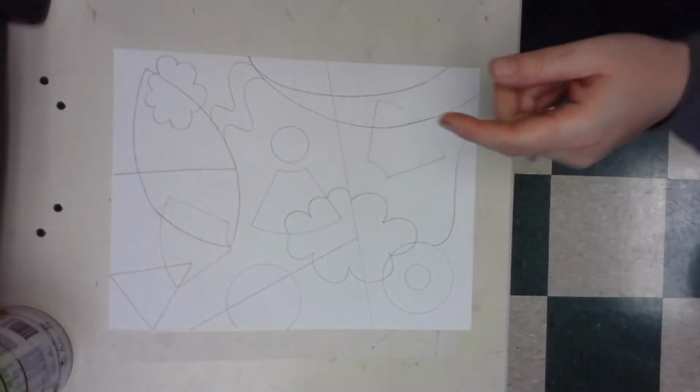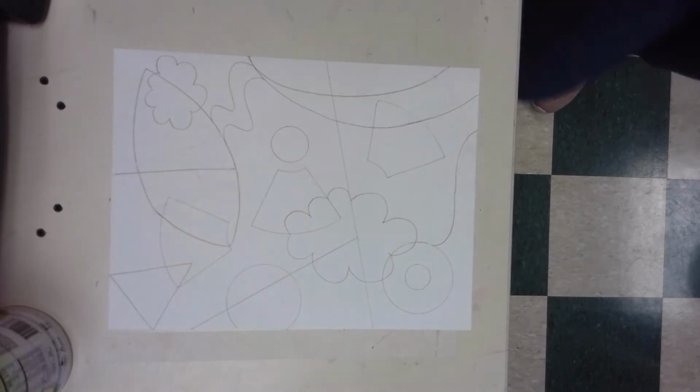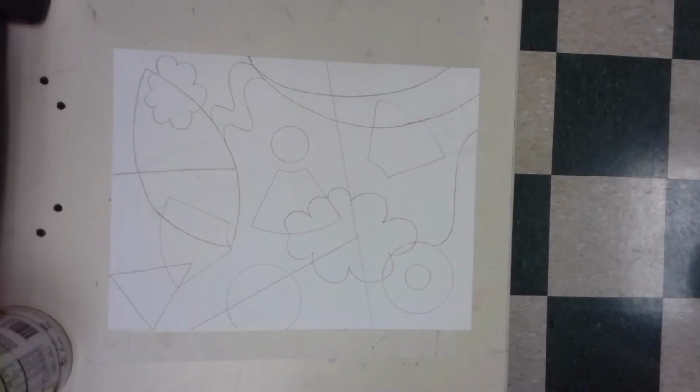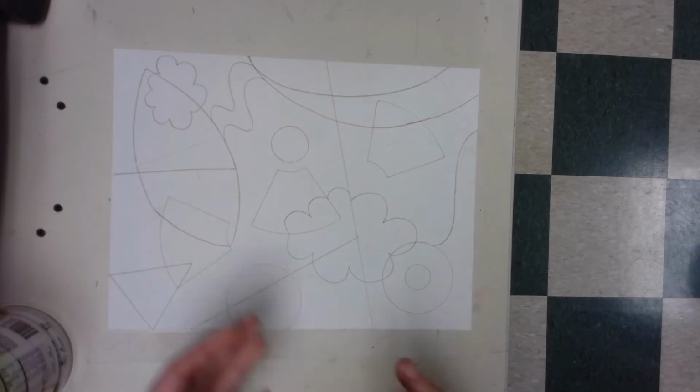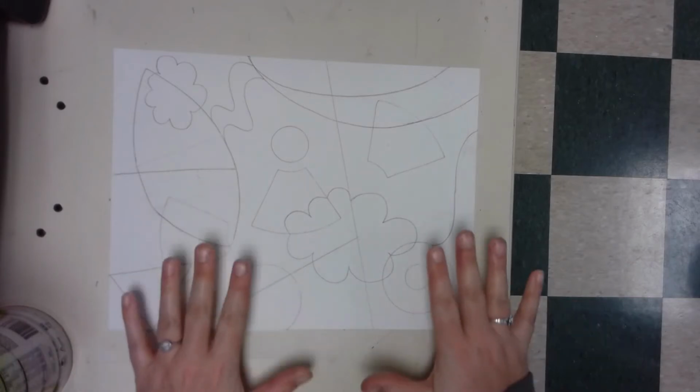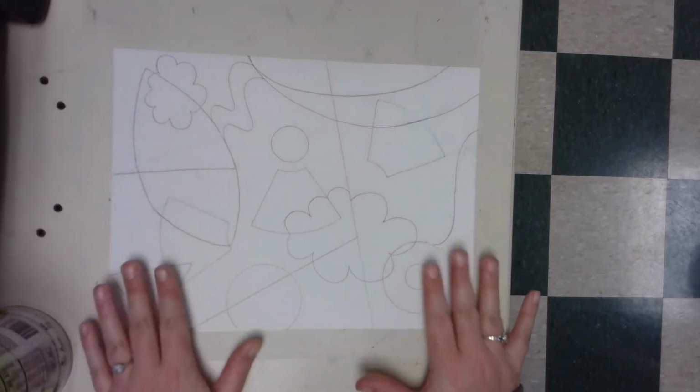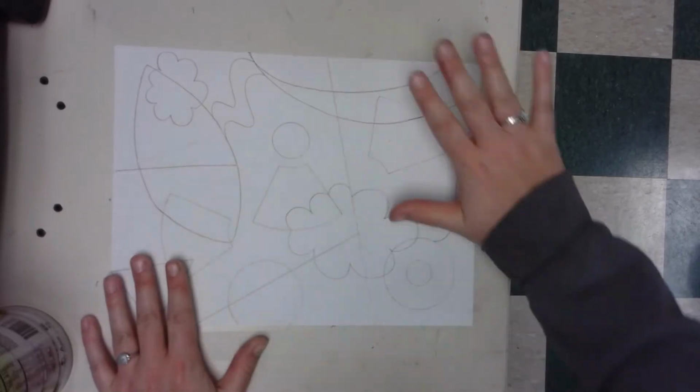Or are you going to be doing a combination? Are you going to be doing maybe a cool color, a warm color, and a neutral? Or maybe you're going to be doing mostly cool colors with a couple accents of warm or neutral colors. So you decide the color scheme. You can have as many colors as you want. If you want to go full rainbow, go for it.